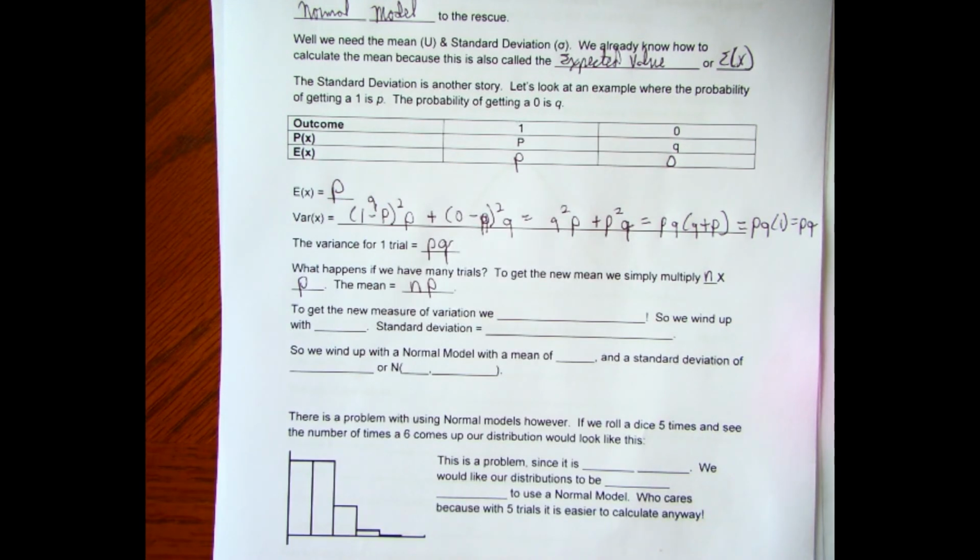Okay. So if I'm rolling a dice 6,000 times, how many times do I expect a 3 to come up? Well, n is 6,000, p is 1/6. I expect the 3 to come up 1,000 times. That's what the mean would be.